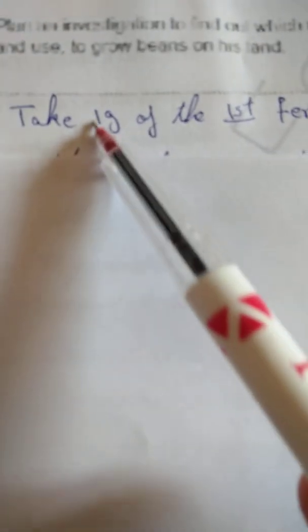Let's write the practical steps once again. Take 1 gram of the first fertilizer. Should I specify the amount? Yes, of course. When we compare two substances, we should specify amounts. 1 gram, 2 grams, 5 grams, whatever you will write here, you will write it for the second fertilizer too. Take 1 gram of the first fertilizer, which is Grow Well. Add it to the soil and the bean that he is going to grow.